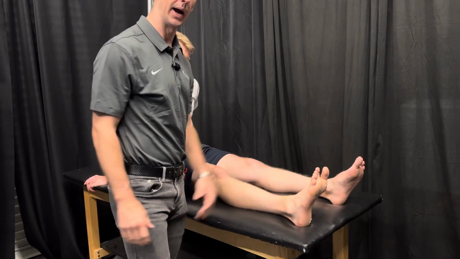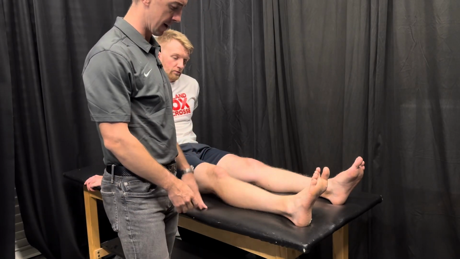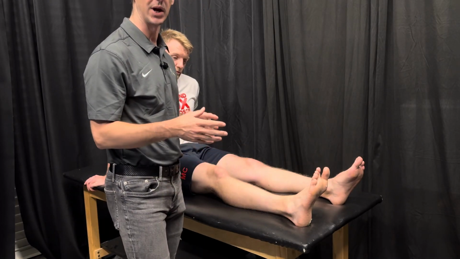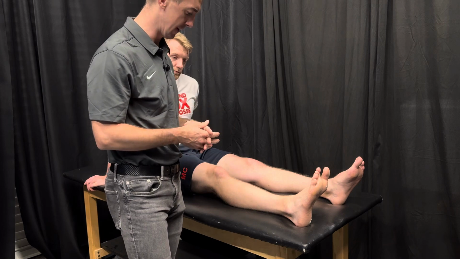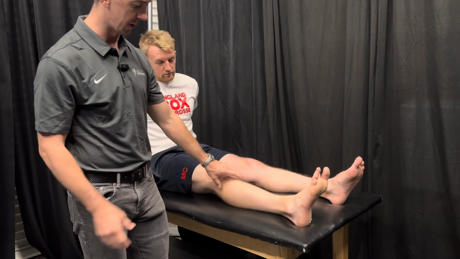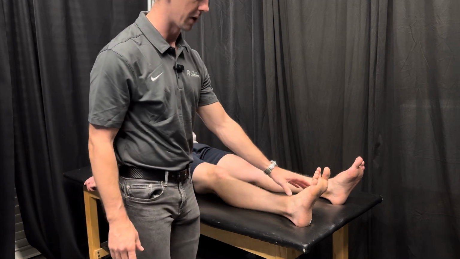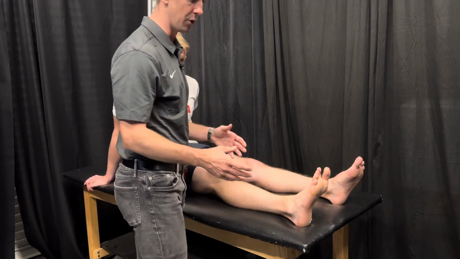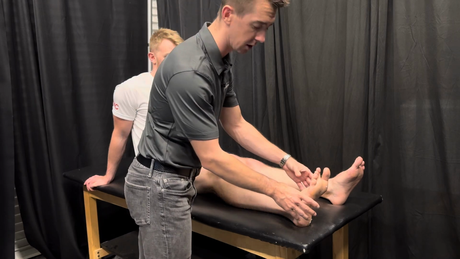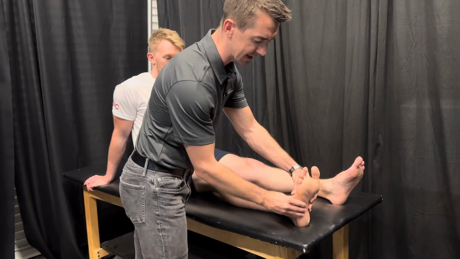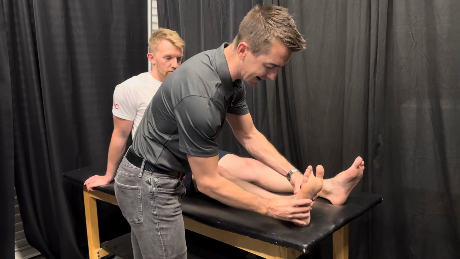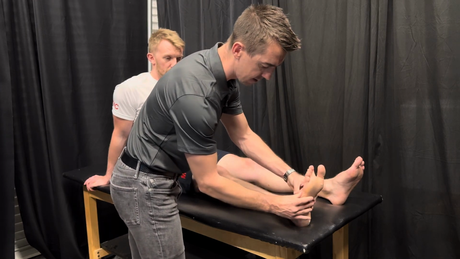So continuing around the ankle and foot complex, we're going to point out a few more contractile and non-contractile structures or tissues. The first one I want to point out is going to be the peroneus longus. This would be one of the primary movers for foot eversion or subtalar eversion, bringing the outside of that foot outward or laterally, okay?